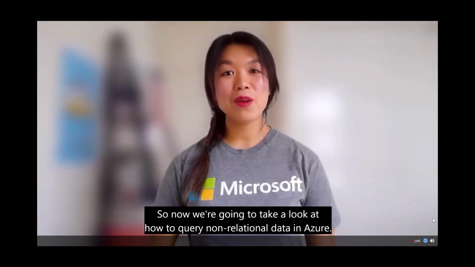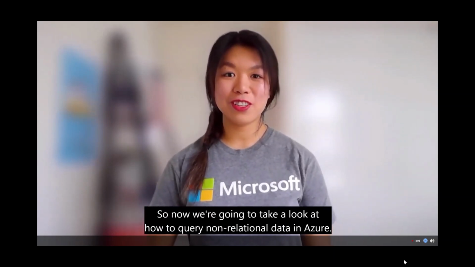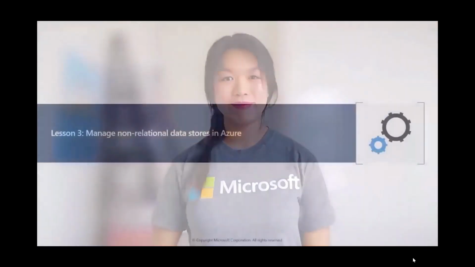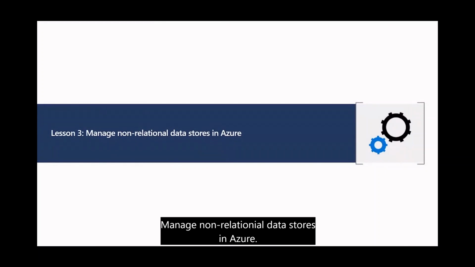From the break. So now we're going to take a look at how to query non-relational data in Azure. So let's continue with Module 3. Lesson 3, Manage non-relational data stores in Azure.